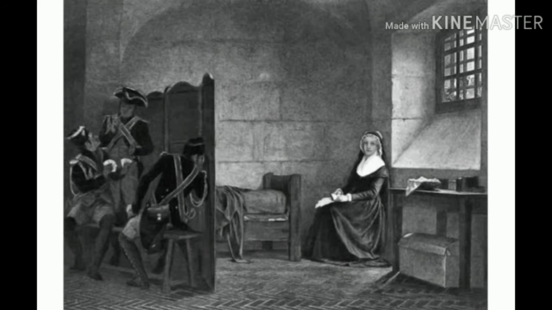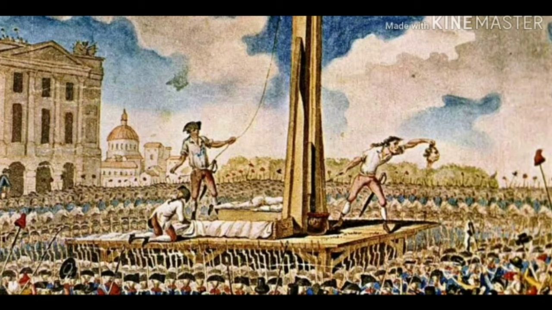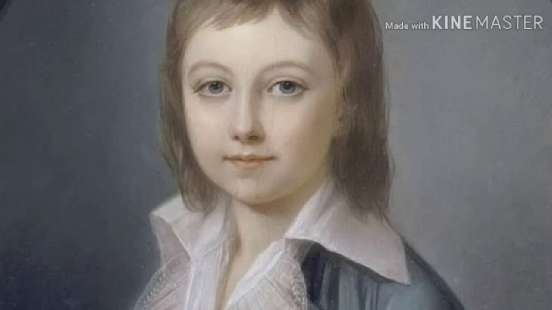October 16, 1793. Execution of Marie Antoinette. The deposed queen is guillotined after a mock trial in the Revolutionary Court, during which she is accused of having incestuous relationships with her son.